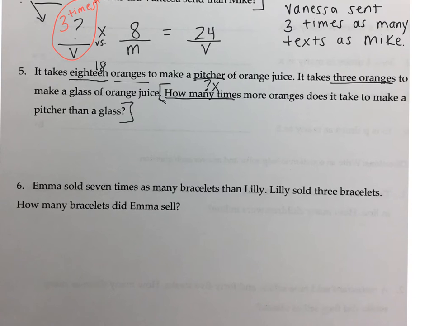3 oranges, write the number above the word 3. And that is to make a glass. So 18 pitcher, 3 glass. How many times more? My operation is multiplication. This is a multiplication comparison problem. So how many times always goes first. How many times is my question mark in this problem. So I write question mark times blank equals blank.